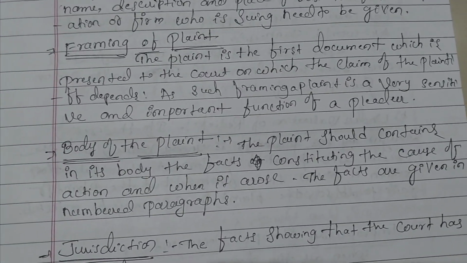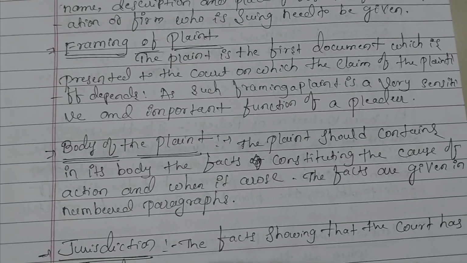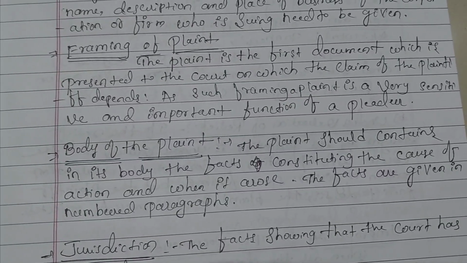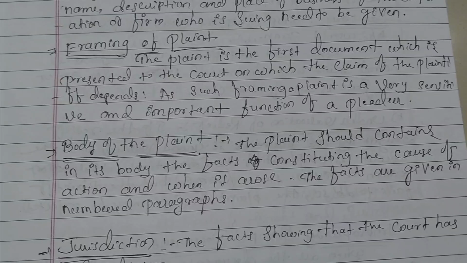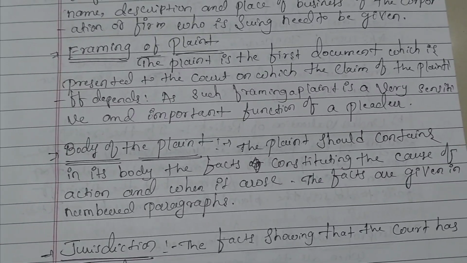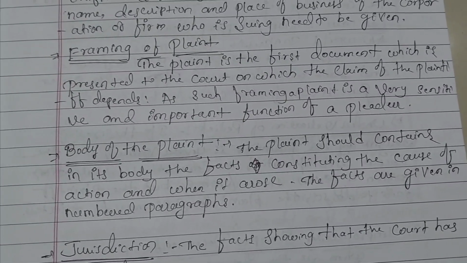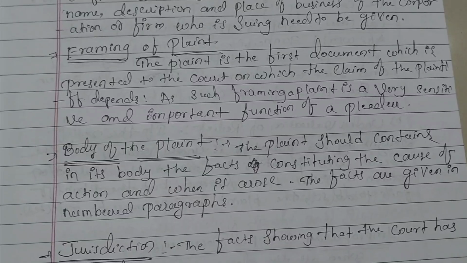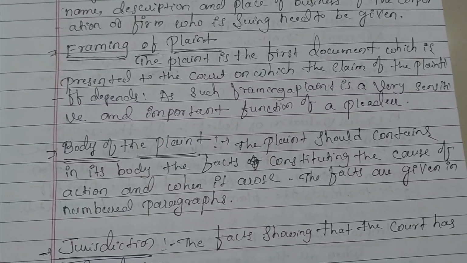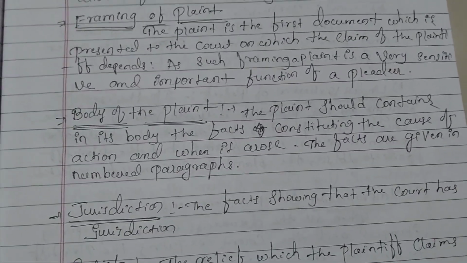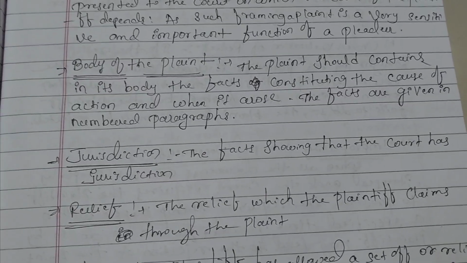Framing of plaint. The plaint is the first document which is presented to the court on which the claim of the plaintiff depends. As such, framing a plaint is a very sensitive and important function of a pleader. Body of a plaint.